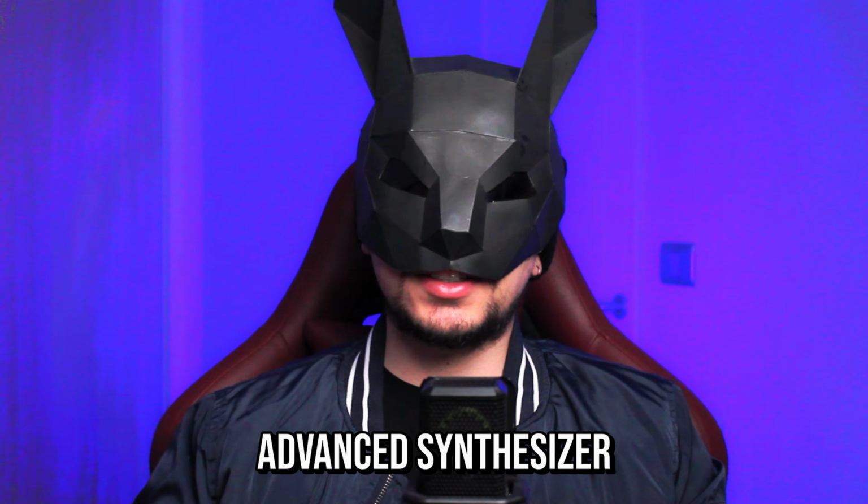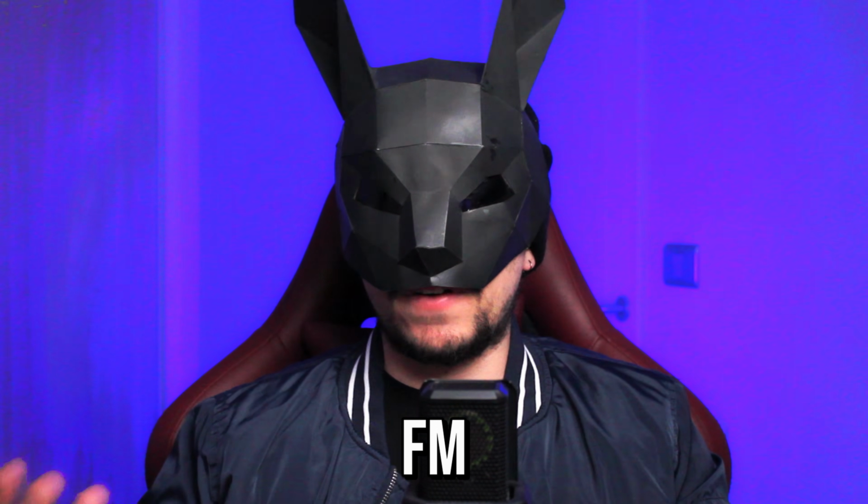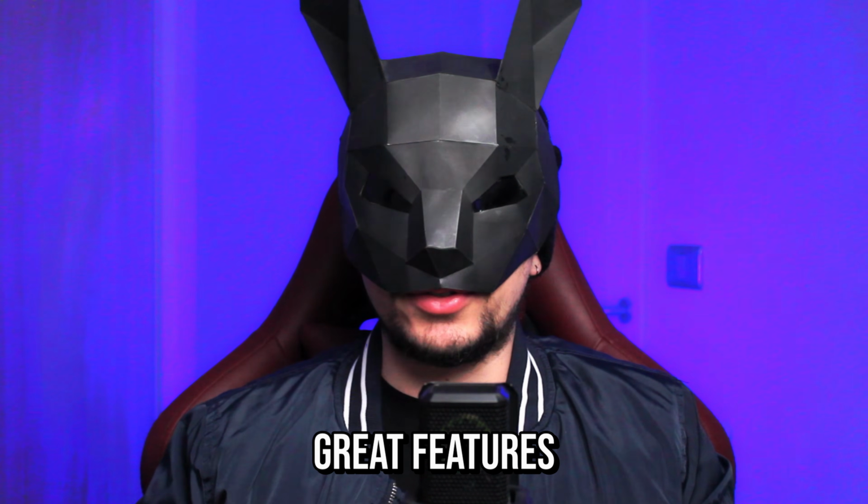We have a new advanced synthesizer which mixes wavetables with FM and many other great features. It has up to 6 voices, great effects, and many modulators. This is Ghost.